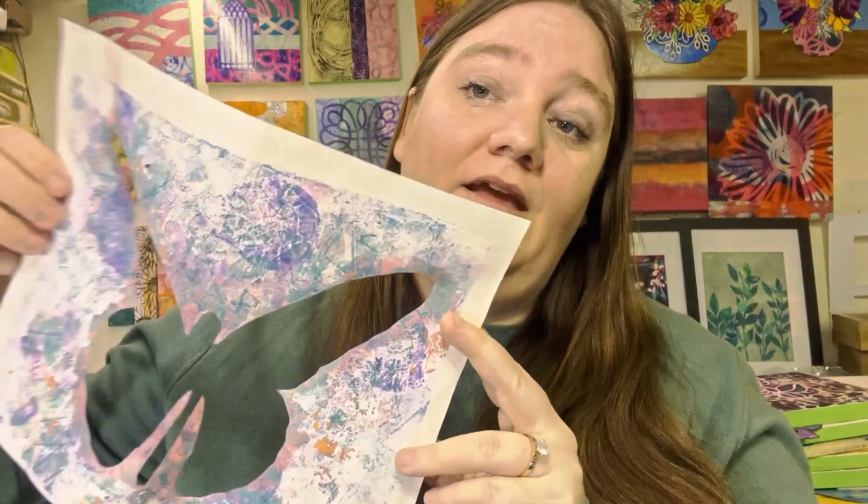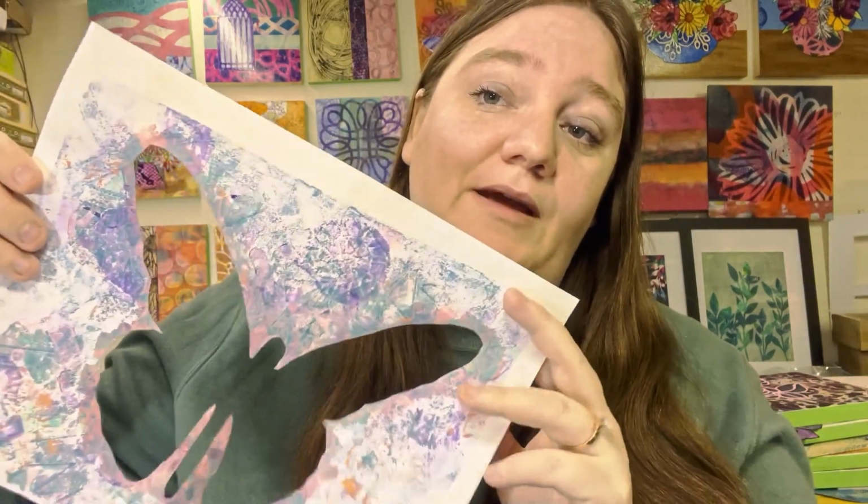All right, so I'd like to explain to you the difference between a stencil and a mask. It might seem like a silly distinction, but it is actually helpful to know which is which when you're making artworks. So you're probably familiar with the concept of stencils. So for instance, this is a stencil of a butterfly, right? Pretty simple, it's just a shape cut out of a piece of paper.